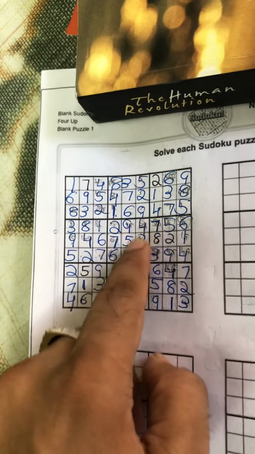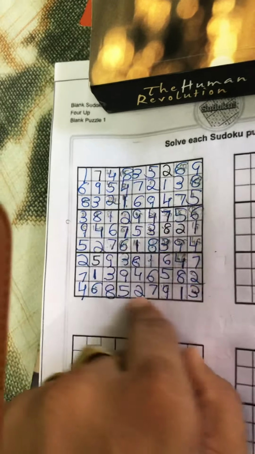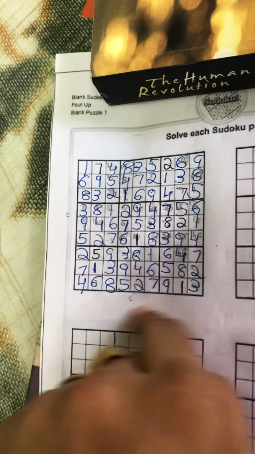15. So we've got that magic square in place, and every single digit from 1 to 9 is in an anti-knight position. There is not a single digit which is a knight's move away from the same digit.